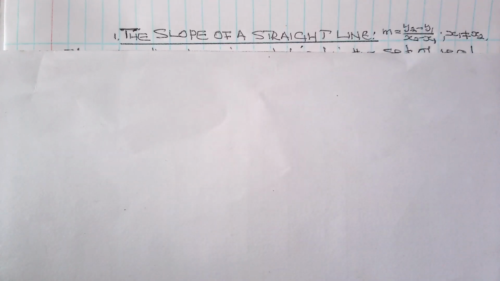The slope of a straight line is m equals y2 minus y1 all over x2 minus x1, where x1 is not equal to x2.